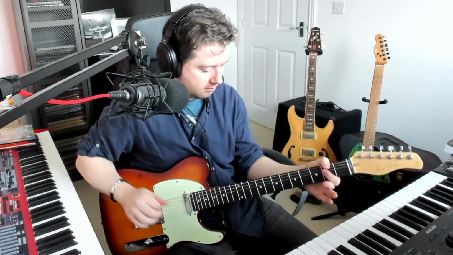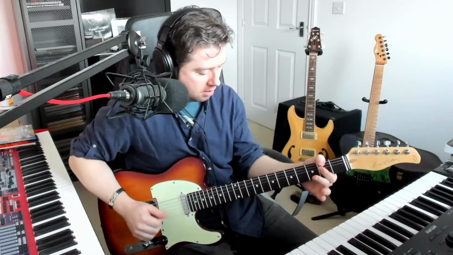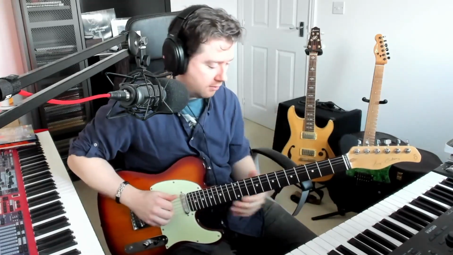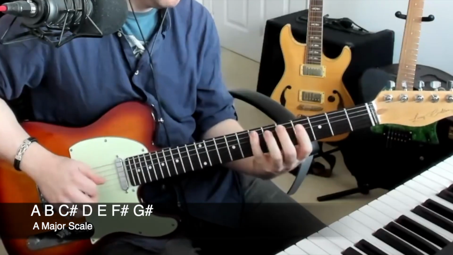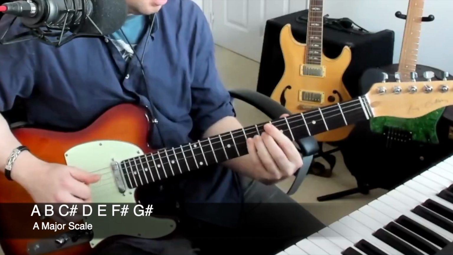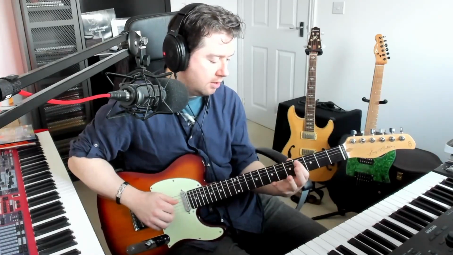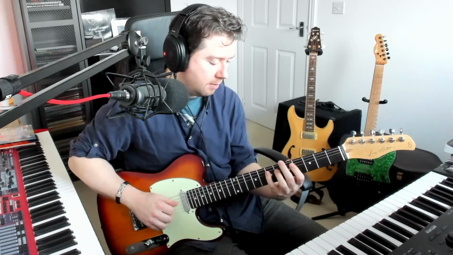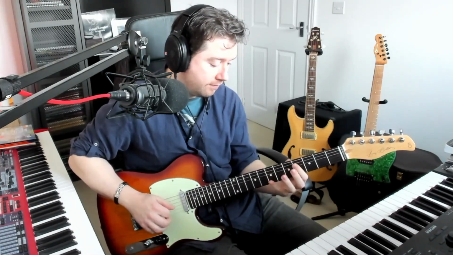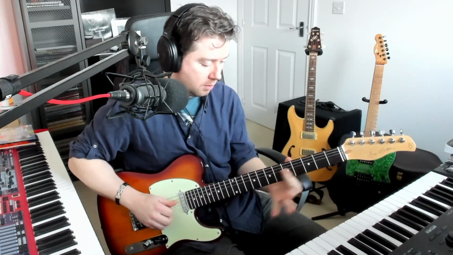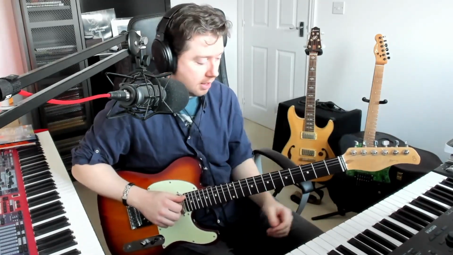So let's look at A major then. So again, if I play the major scale first. So again, we've got 7 unique notes. A, B, C sharp, D sharp, E, F sharp, G sharp, A. With G sharp being the 7 this time. So again, we can fall diatonically again. So we could go.